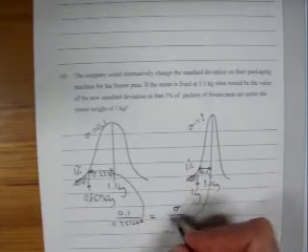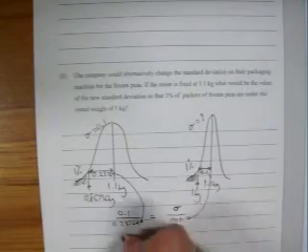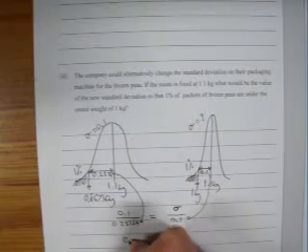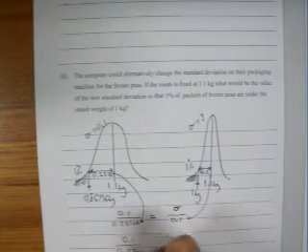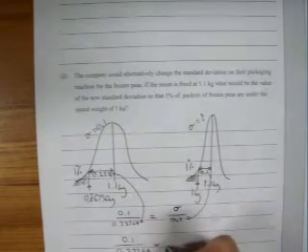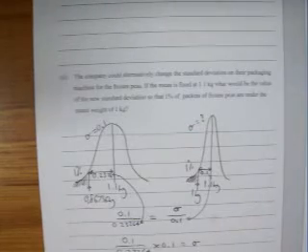Now all we need to do is rearrange this and find the answer. 0.1 over 0.23264 times 0.1 equals the new standard deviation.